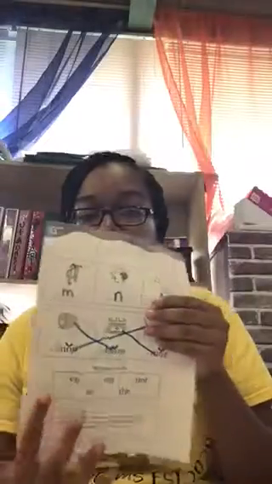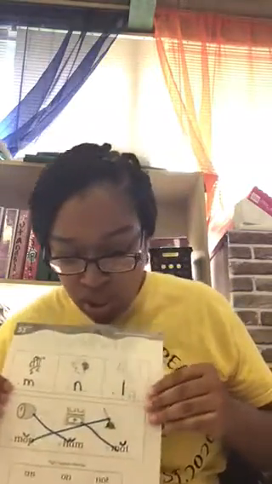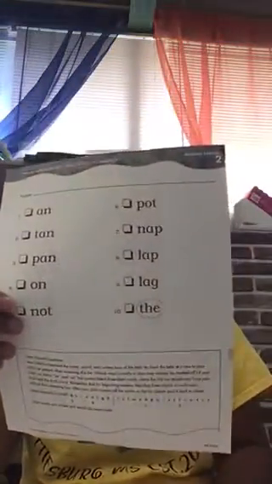All right. So I want you to look at these words at the bottom of your paper. And I want you to read these words to someone at home each night, okay? And there's also one more paper in your packet for the week. And it is this paper right here. So these are the words that you should practice.